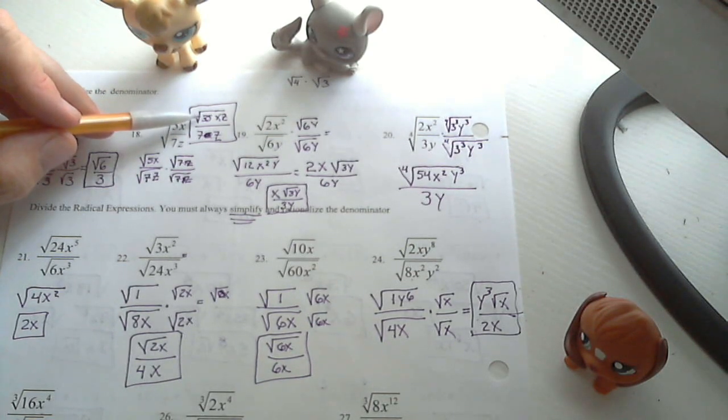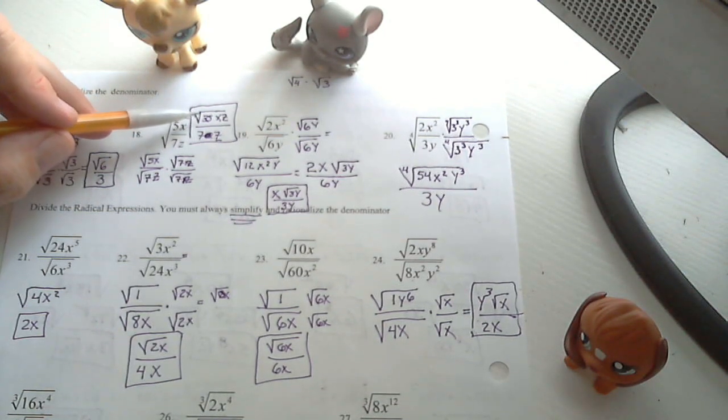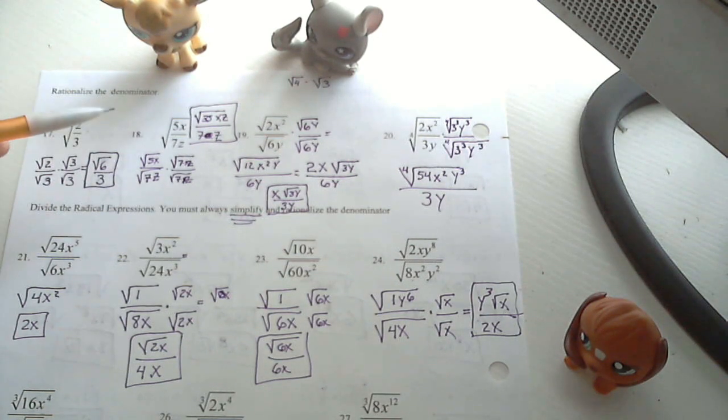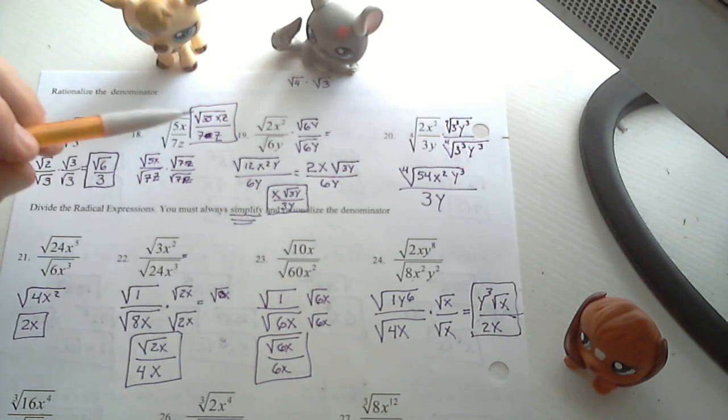Now, I always have to be aware. Is there a perfect square hiding inside of there? But it's only 5 times 7 that are the factors of 35. So no, this is going to remain radical 35.